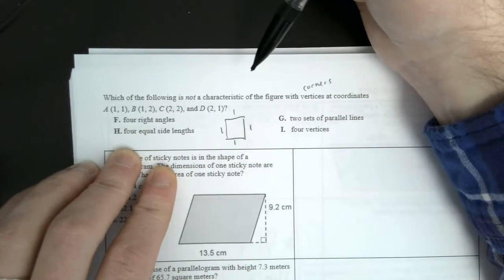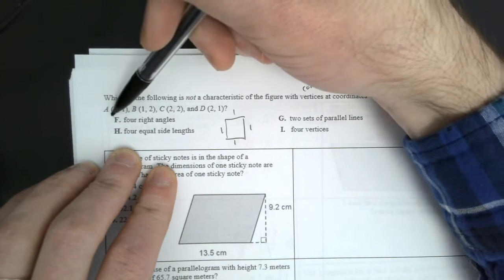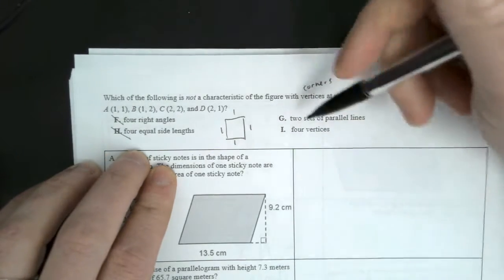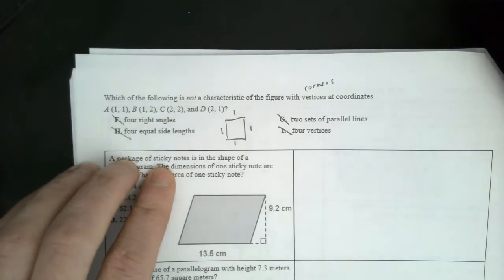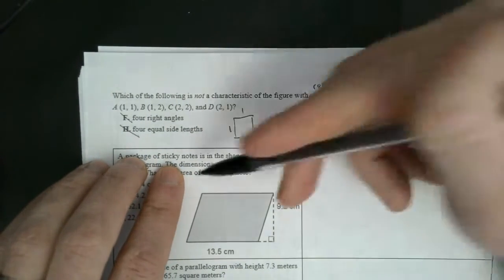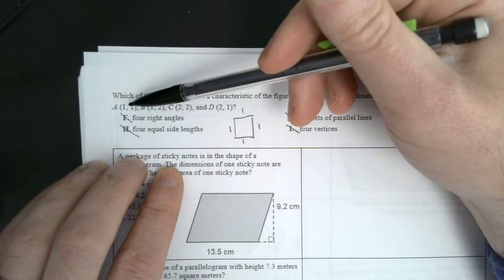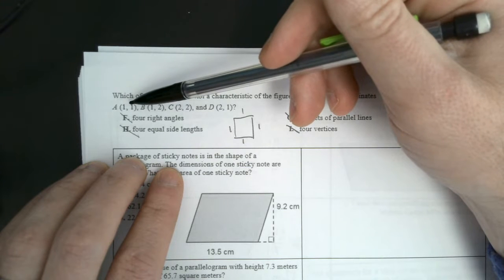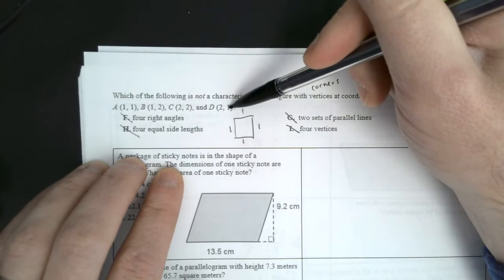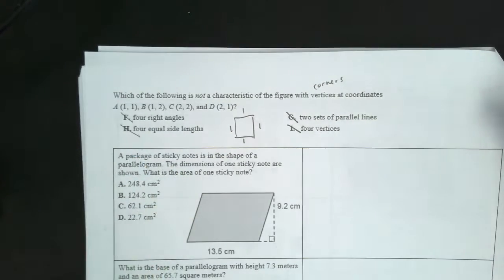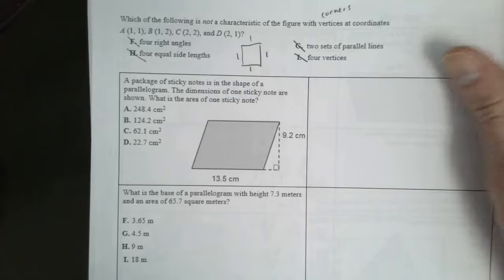So this has 4 right angles, so we're looking for the one that's not the characteristic. It has 4 right angles, it has equal side lengths, it has 2 sets of parallel lines, and it does have 4 vertices. So that's why this question kind of stinks, because there is no right answer, because all of them are true, because it is a square. For example, if we made it like 1, 4, and this 2, 4 at the end, that would be a rectangle. But since they're all 1 unit in length, that's a square. And so we're just going to move beyond that question and forget about it for now.